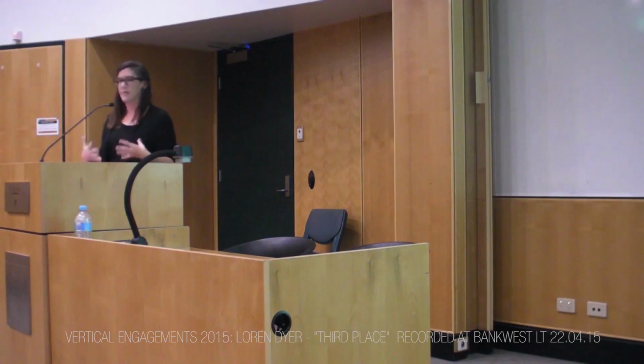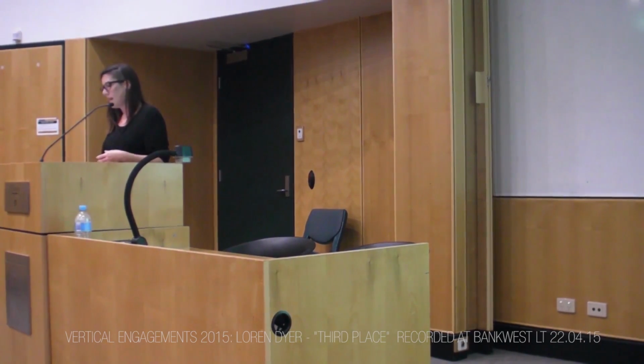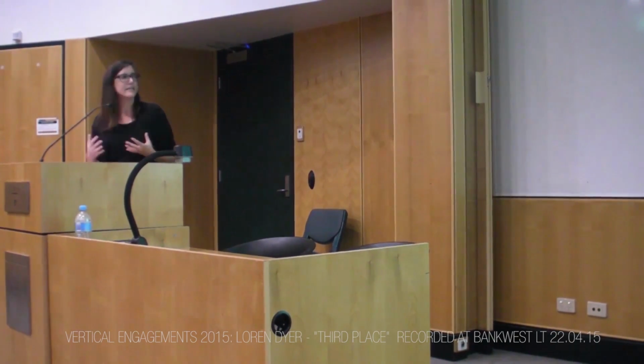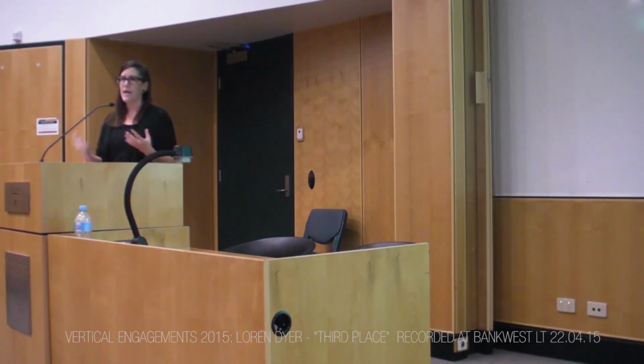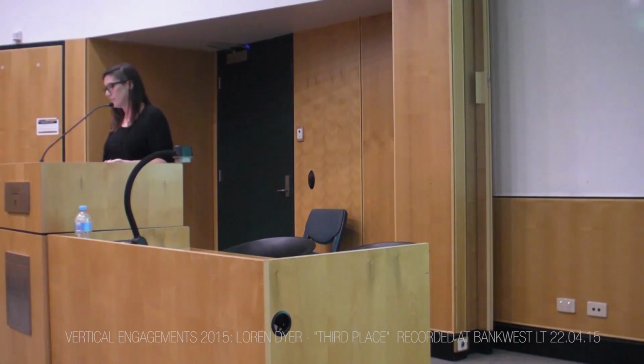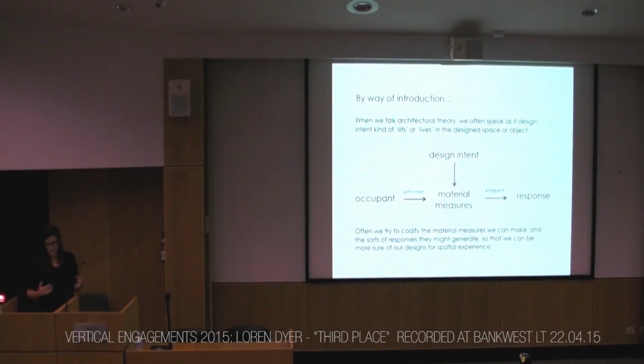So by way of introduction, when we talk architectural theory, we often speak as if design lives within the designed object or the space. And this comes about by the design intent informing the material measures that we make in order to design a space. This is the designer's input. Then the occupant comes along, perceives these material measures, and interprets them into some sort of response, be that behavioural or emotional or conceptual. We even go as far as to try and codify the material measures that we can make and the sorts of responses that they might generate so we can be more sure of our designs or spatial experience in the future.